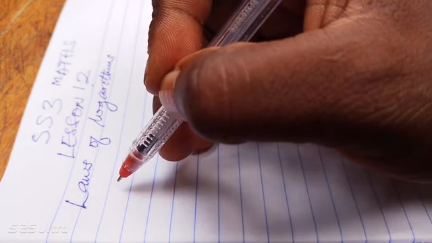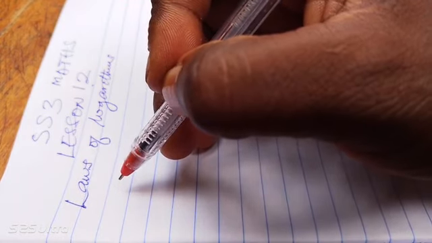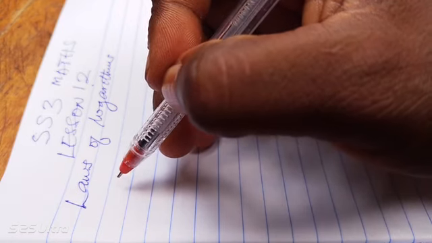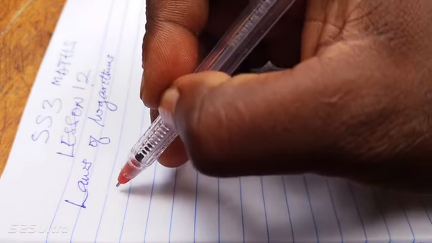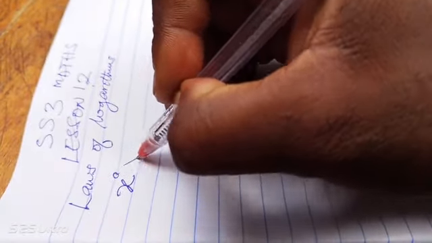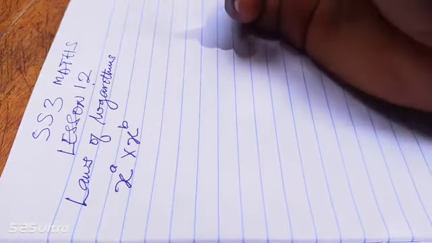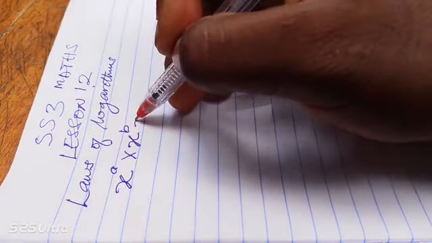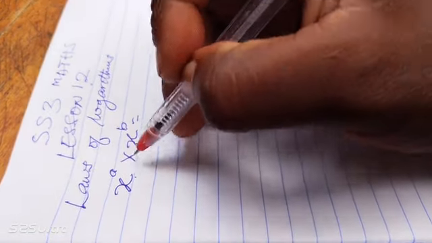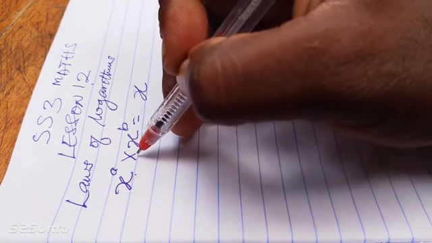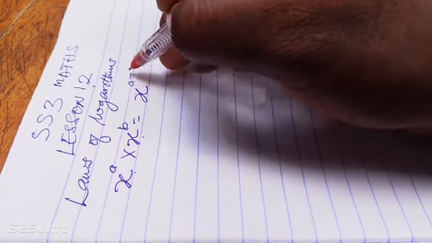In the laws of logarithm, we have the multiplication law. Just as in indices, we have the multiplication law. That is how we have multiplication law for logarithm. They go hand in hand. So we have the law of multiplication. Let me compare them now. In indices, we said if you have x raised to the power of a times x raised to the power of b, this is multiplication law. What do we do? We pick one of these bases, and since it is multiplication, we add the powers.